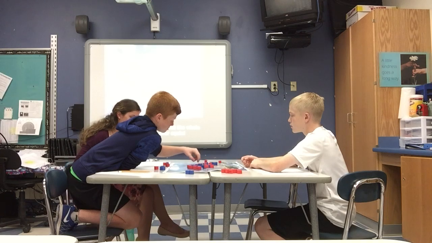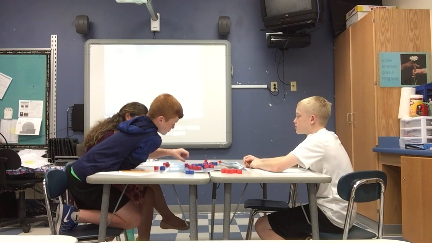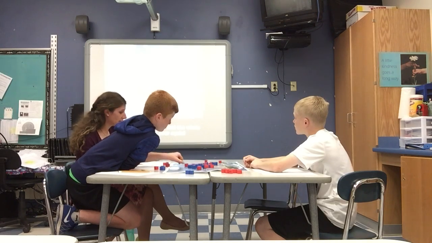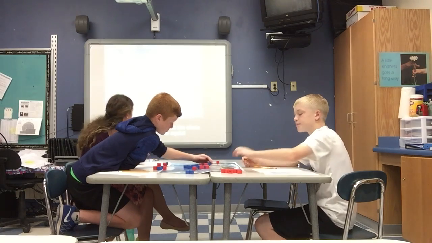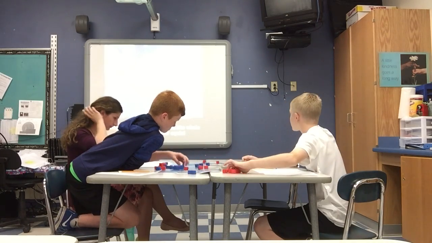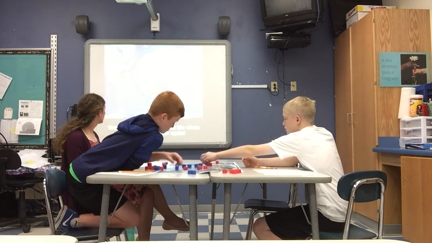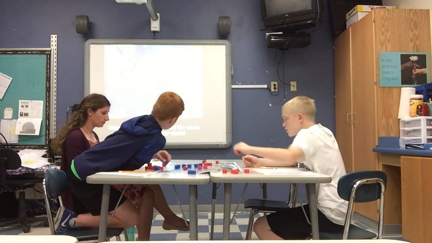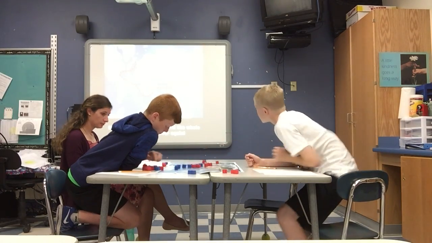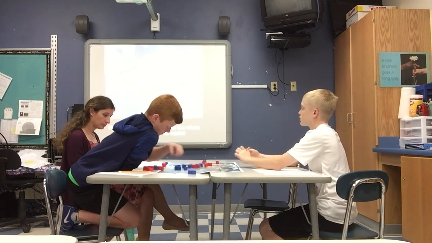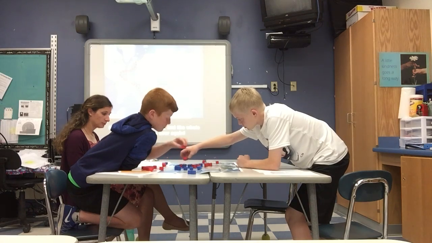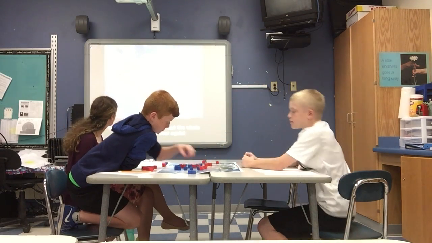Yeah, it's a little tough because the cubes are bigger. See how the blue touches Antarctica? There we go. That's pretty good.